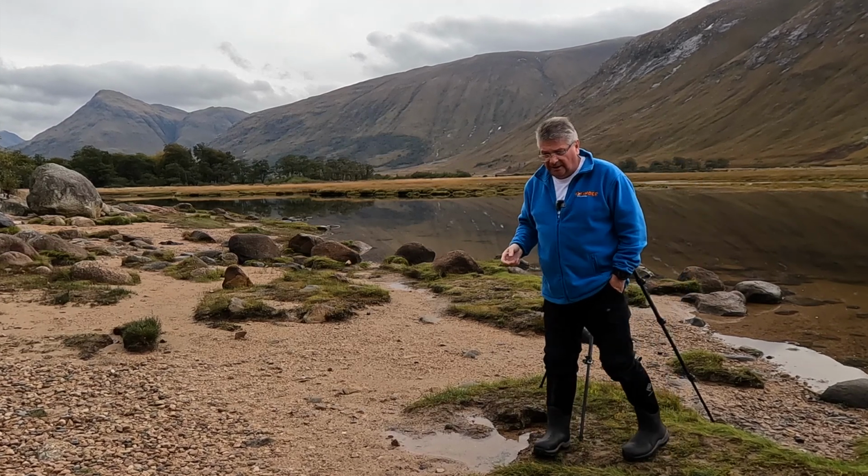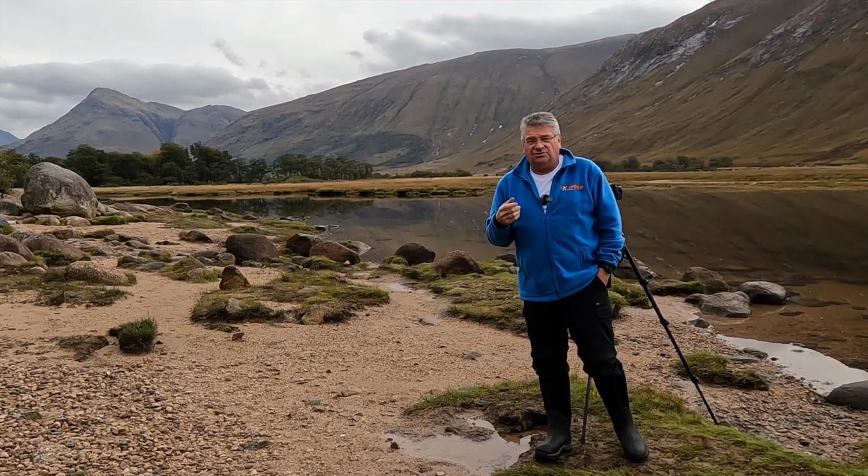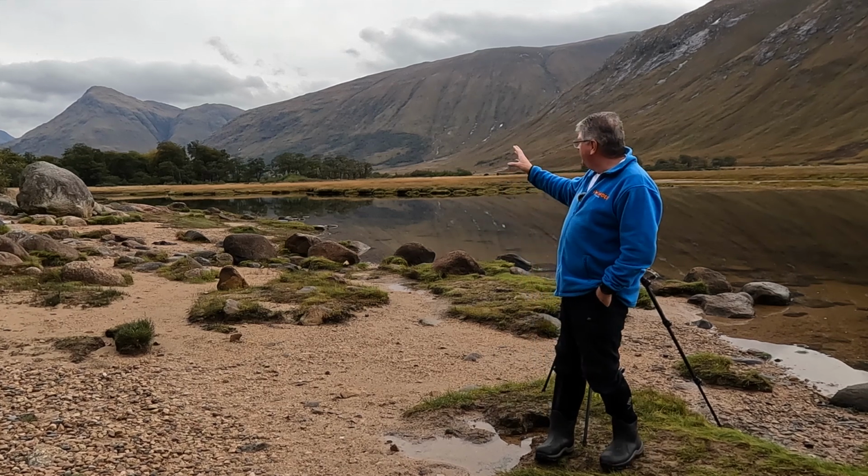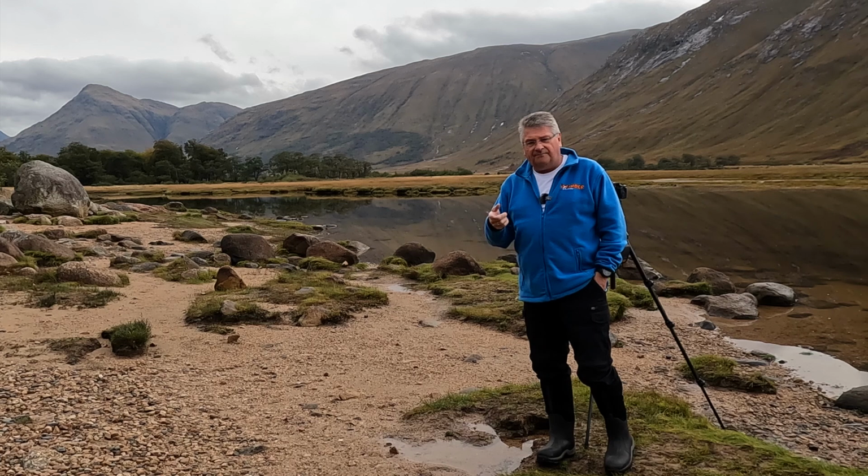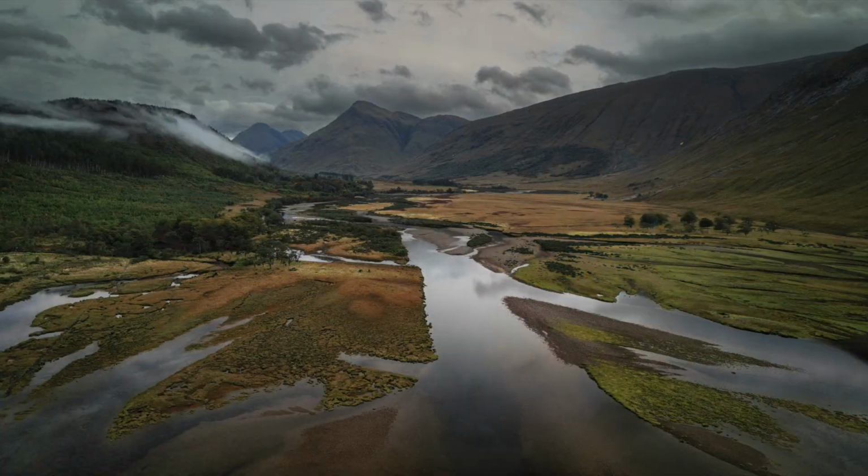I put the drone up, so hopefully I've caught a couple of shots with the drone and the mist in the distance. I've taken a couple of panos. So if they've worked out, I'll share those images with you now.